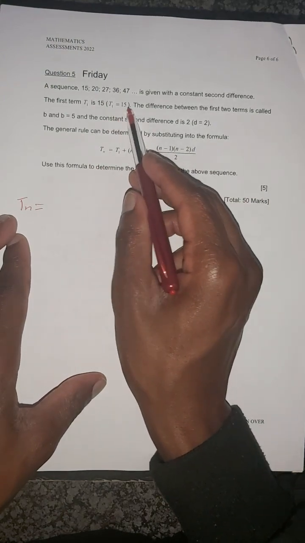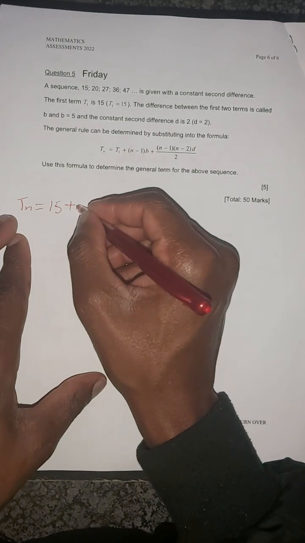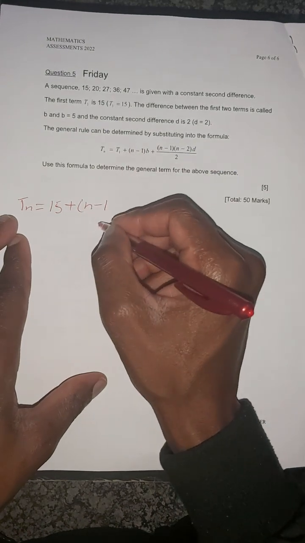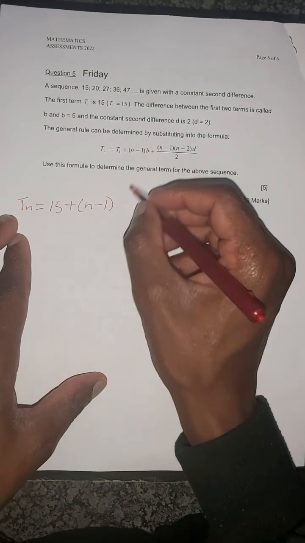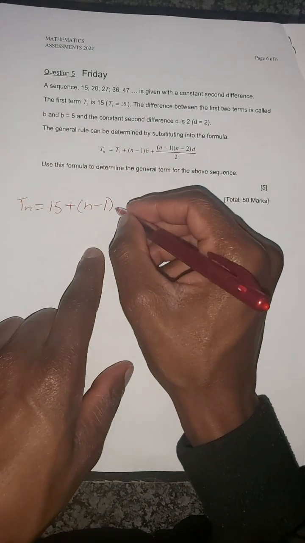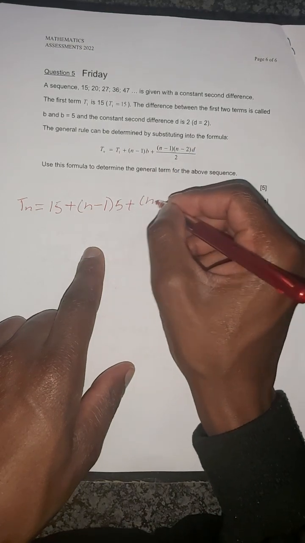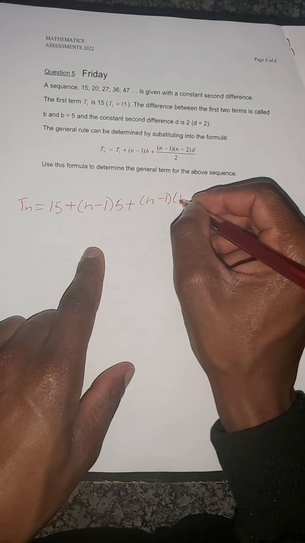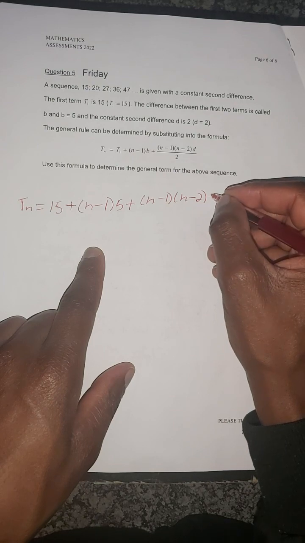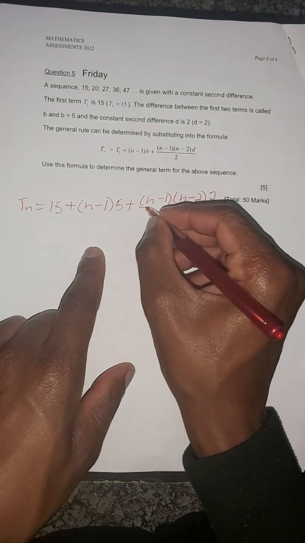T1 is equal to what? 15. So where I see T1, I'm going to put 15 plus in brackets. Do I have n? No, they didn't give me n. So here I'll have n minus 1, close the bracket. What is b? B has been given to me, guys, and b is 5. So I will write 5 here, plus at the top n minus 1 will remain as it is, and n minus 2. What is d? D is 2. See, d is equal to 2 divided by this 2.